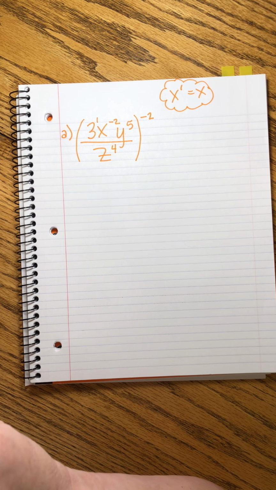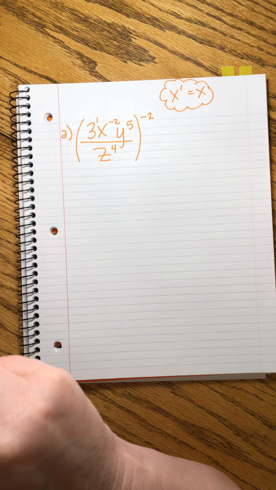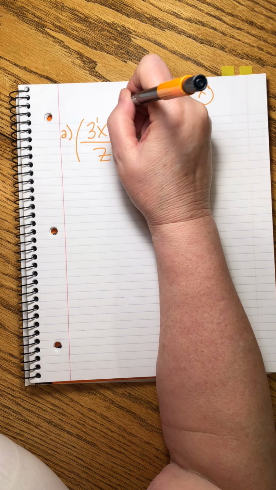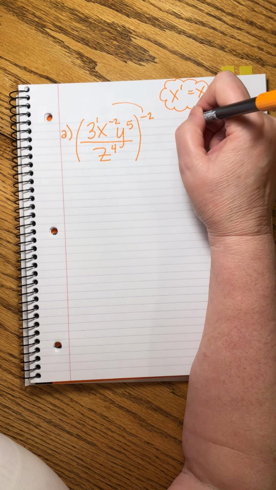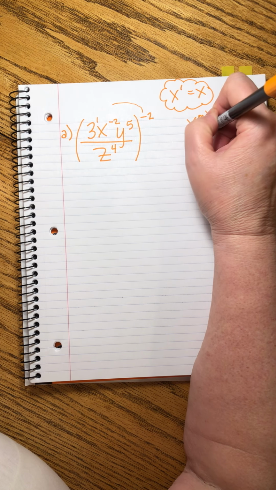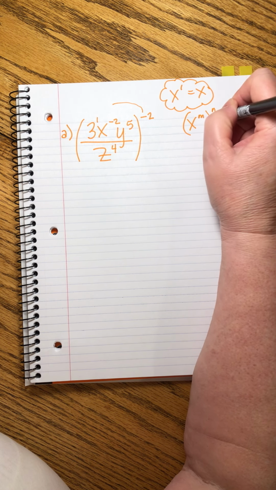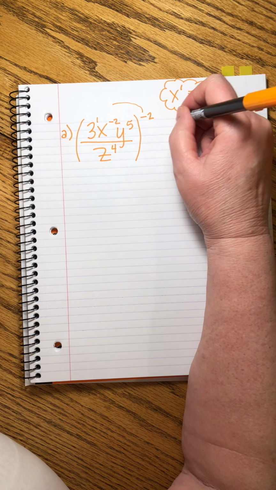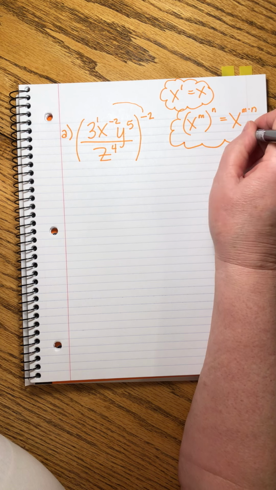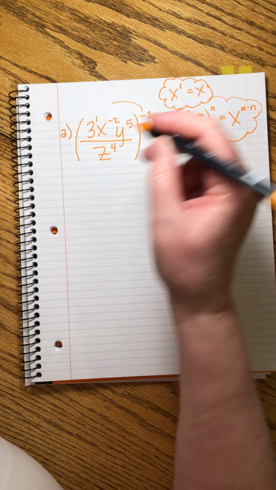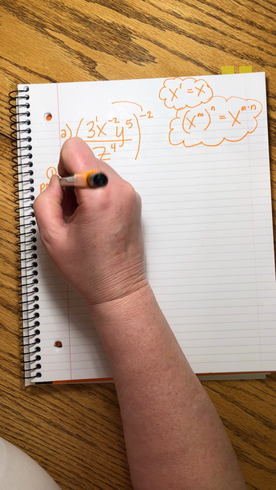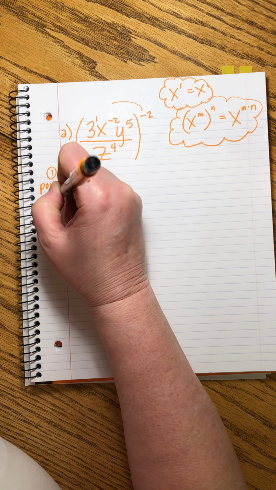We want to do it to every base. So, just to help you understand, we're going to use the power rule, which is that if you've got a base with an exponent and you're raising it to a higher power, you multiply those 2 things together. We're going to use that first, because we're going to use some other rules too.